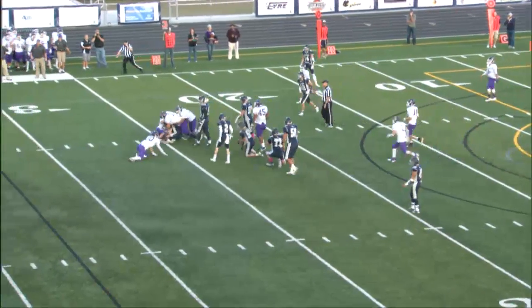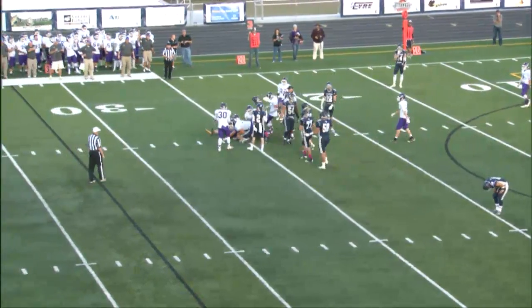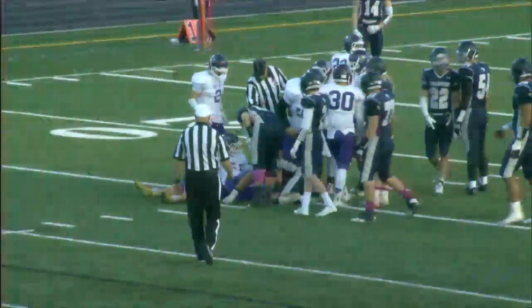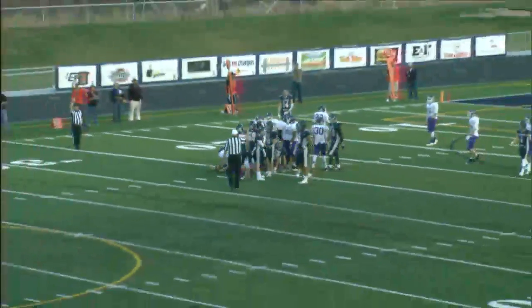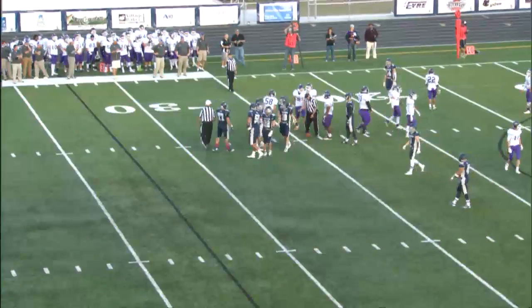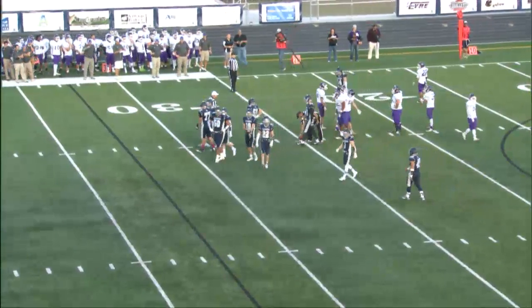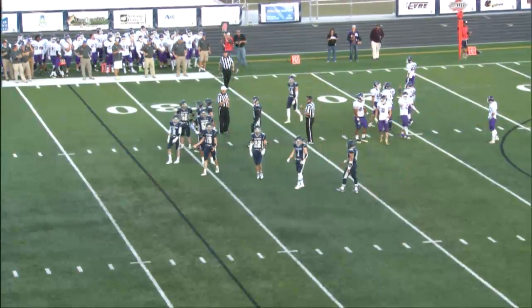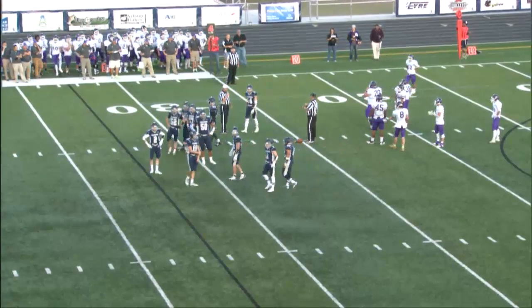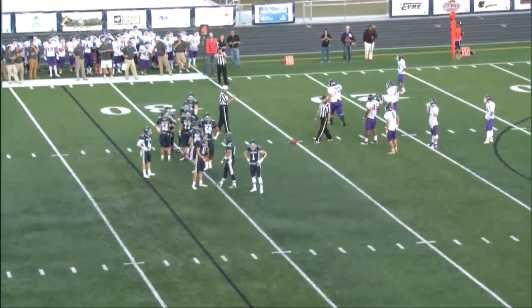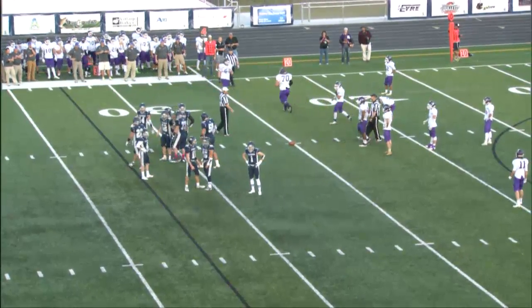Ball was snapped quickly to Kyle Reevely. Didn't look like he was expecting it. Line didn't move, receivers didn't move. Kyle caught the ball, didn't know really what to do, was swarmed by Box Elder defenders and dropped at the 25-yard line. So it will be fourth down and 17.